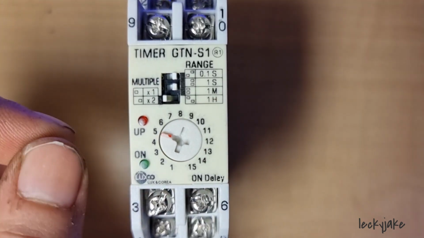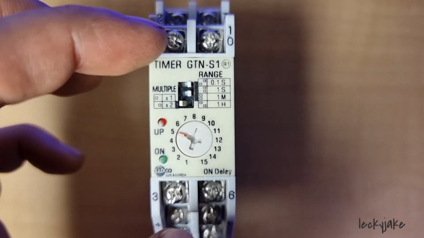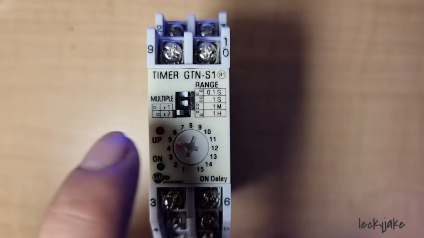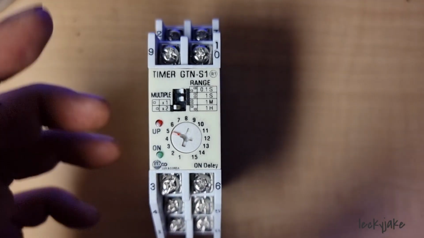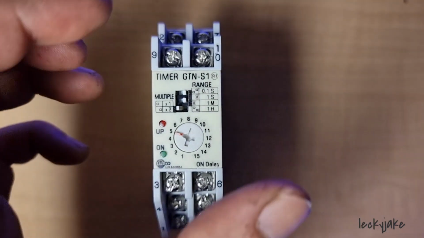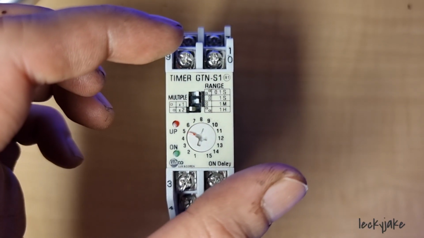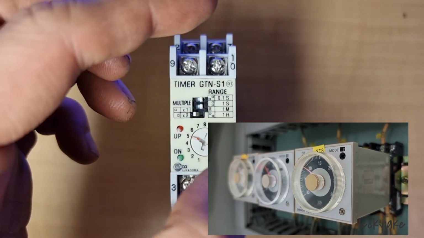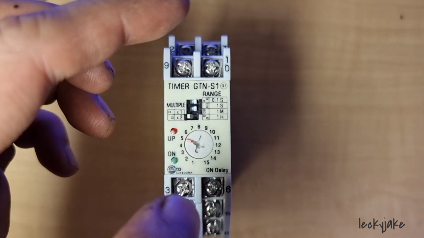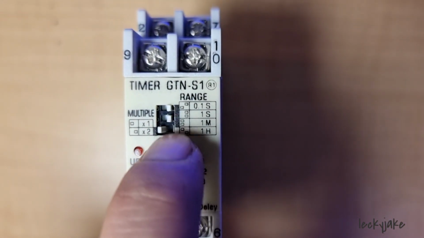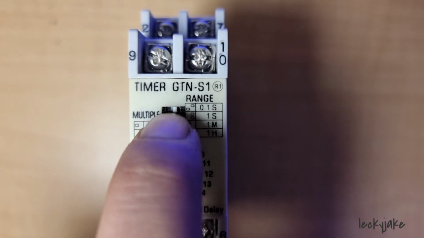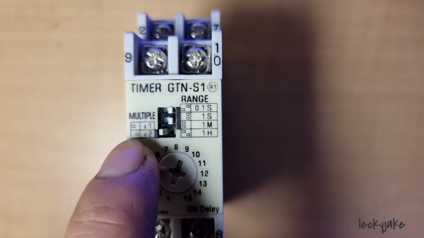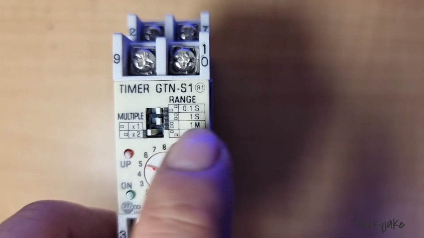In every timer, you will always have the settings for whether it is in seconds or in minutes or in hours. That's why I chose this one, so that it is not just the usual simple autotronics timer where you can turn the knob and change the settings. As you can see, there are three dip switches: the first two are for range and the third one is for multiple. So what does it mean?